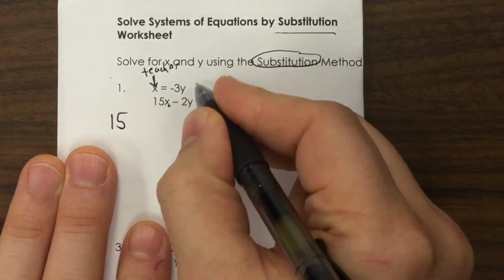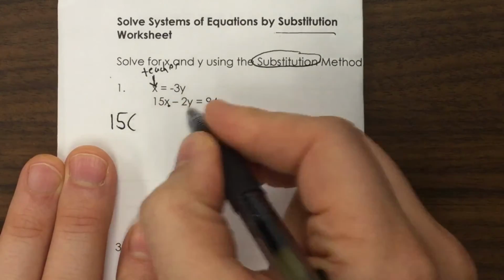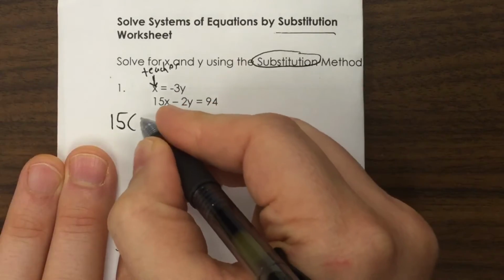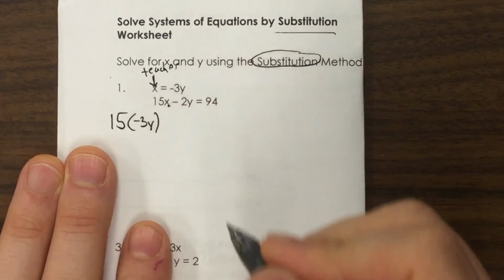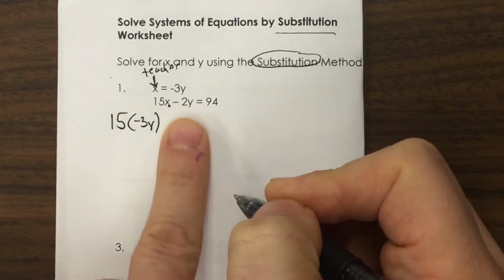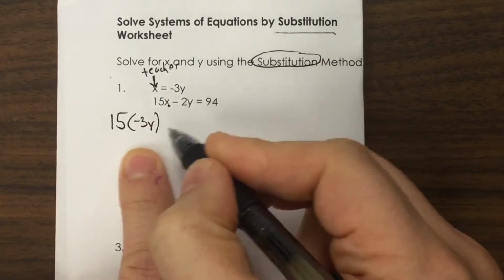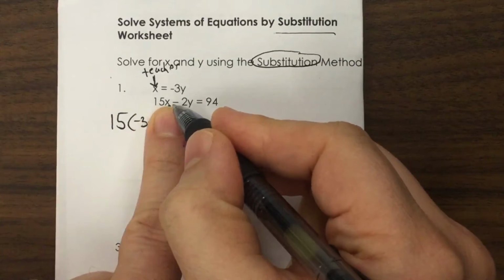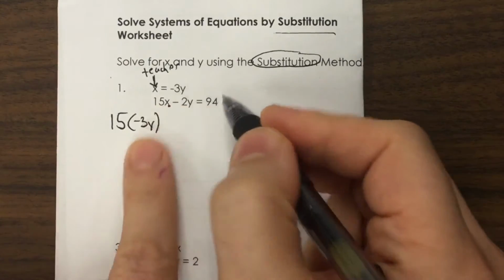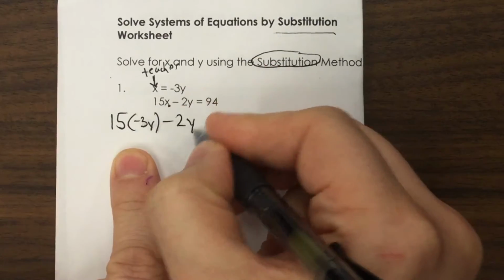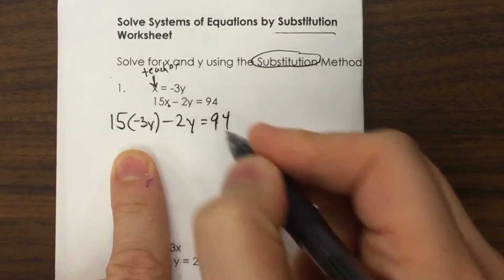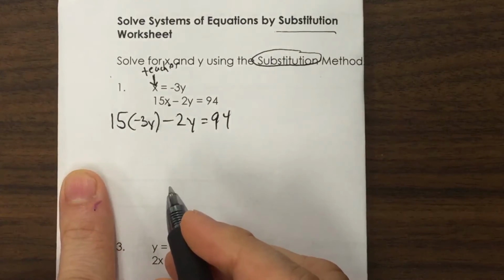X got sick, so the sub comes in. Instead of 15 times x, it's 15 times negative 3y. Okay? Everything else in the equation is the same. Okay, this took the place of x. I still have to write minus 2y equals 94. There you go. Okay? So now I'll just do my math.